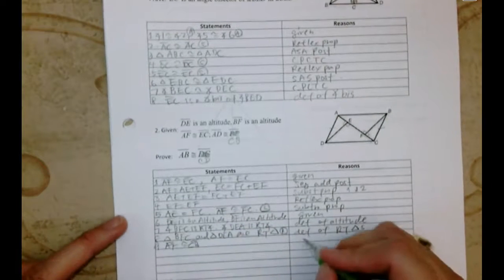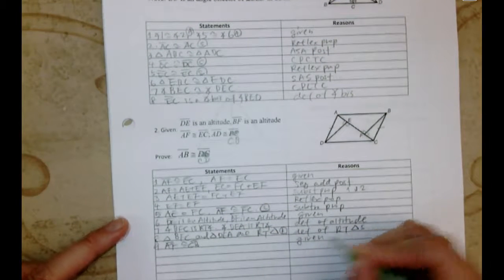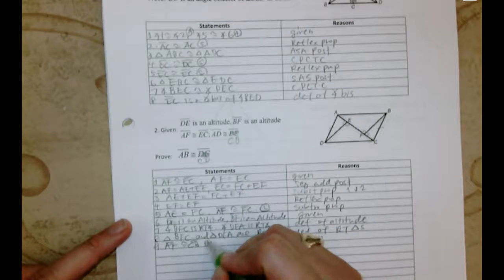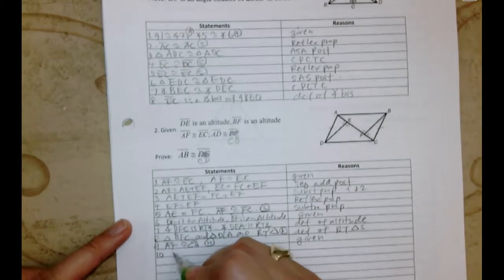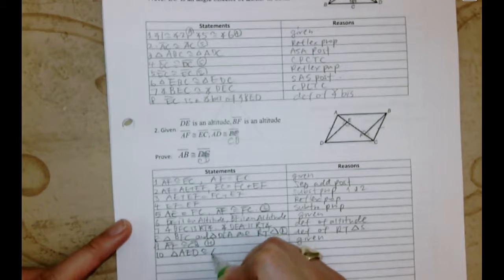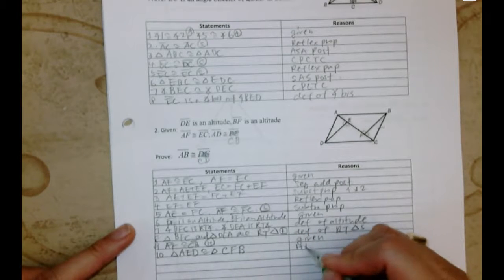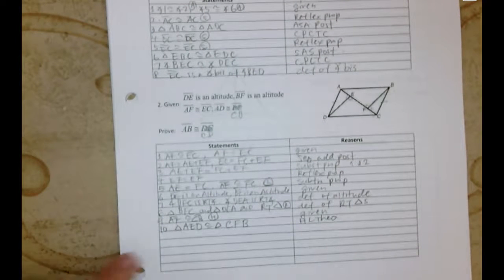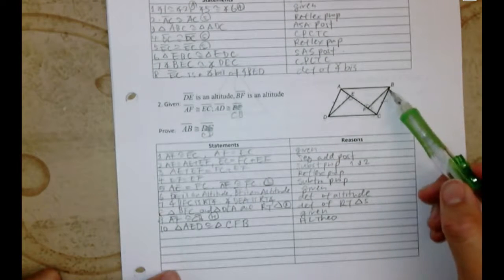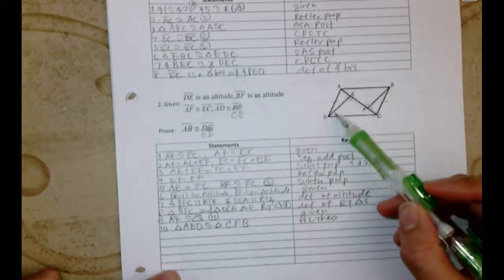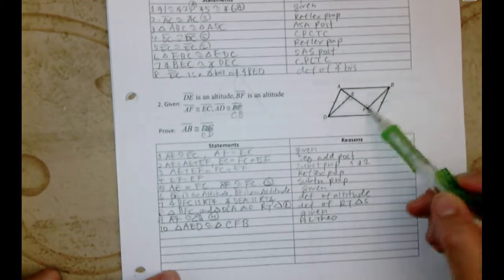CB, and that's given, and that is a hypotenuse. So triangle AED is congruent to triangle CFB, and that's the HL theorem.